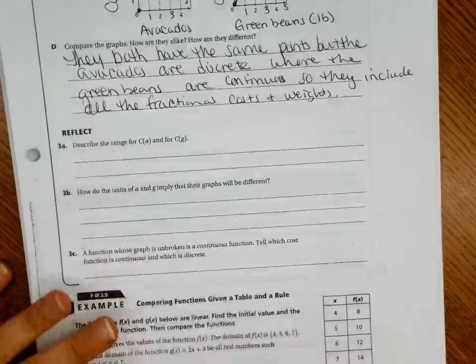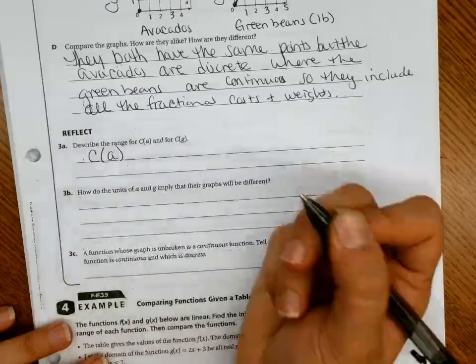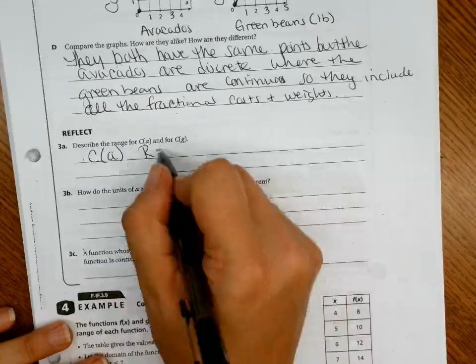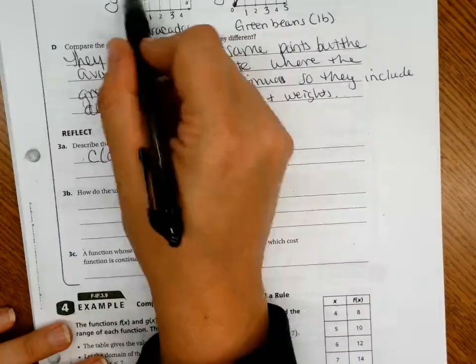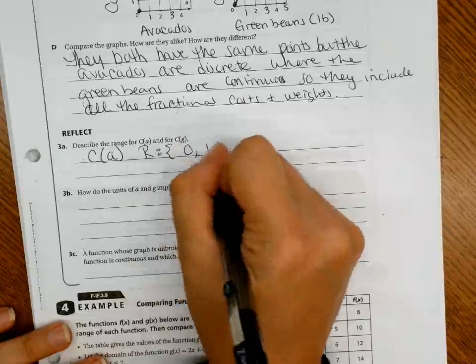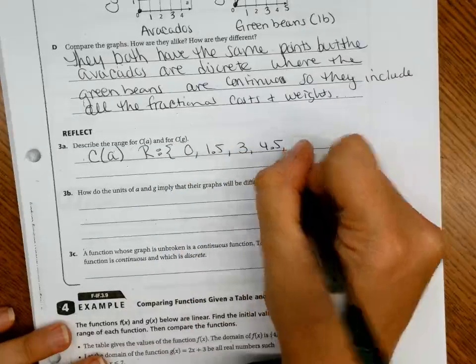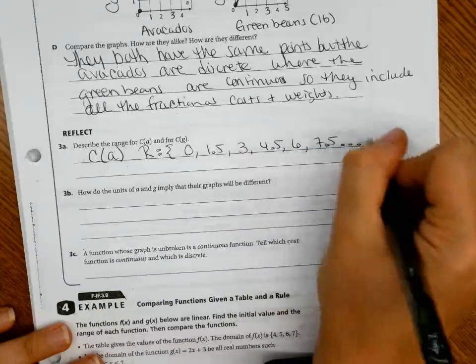Describe the range for C of A and C of G. So for C of A, our range, our Y values, are 0, 1.5, 3, 4.5, 6, 7.5, and so on, right?